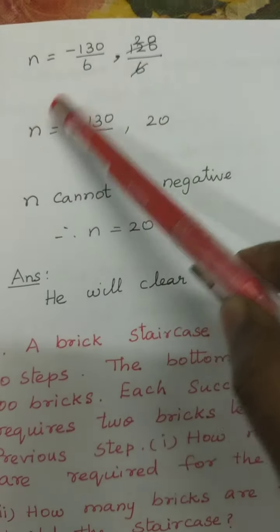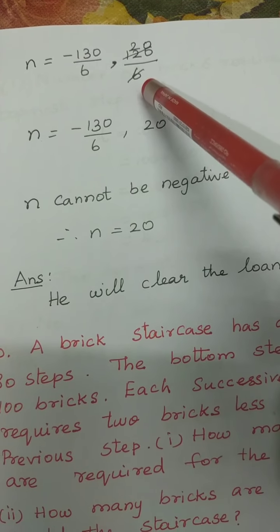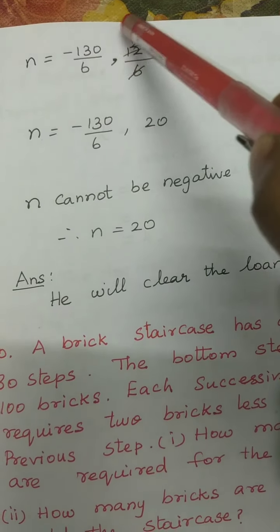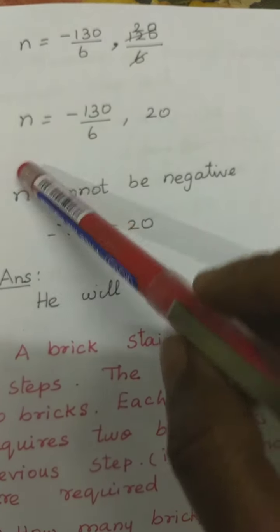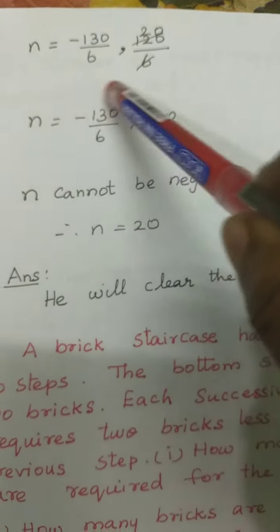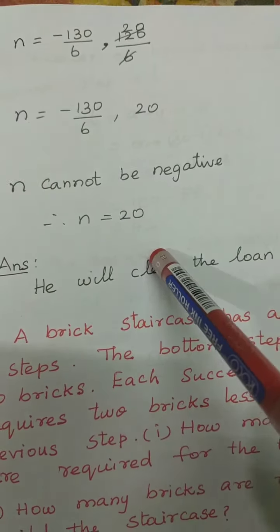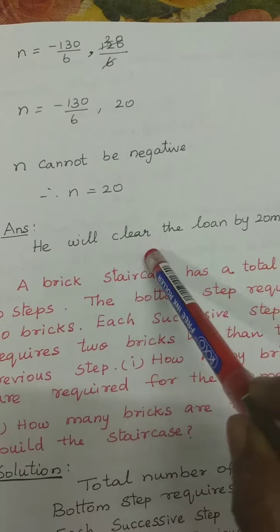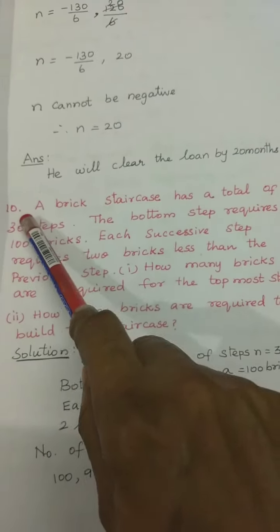Here n = 120/6, −130/6. You can cancel this and it will come as 20. Here n cannot be negative, so we take n = 20. He will clear the loan in 20 months. Now let's see the next, the 10th sum.